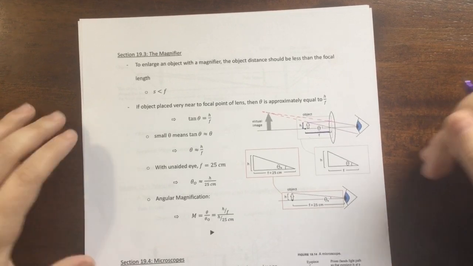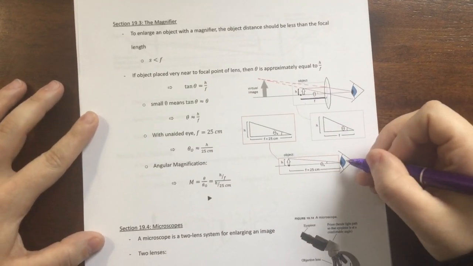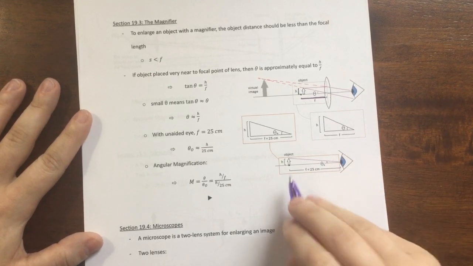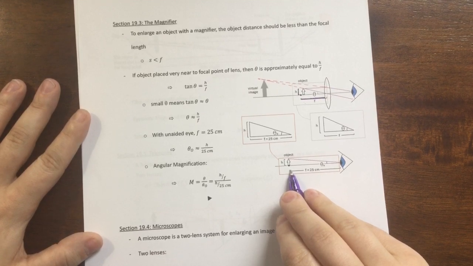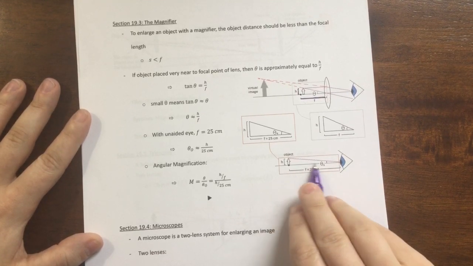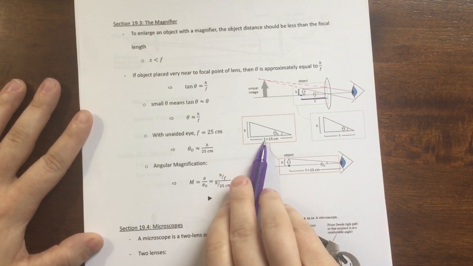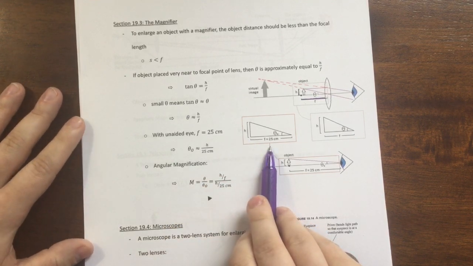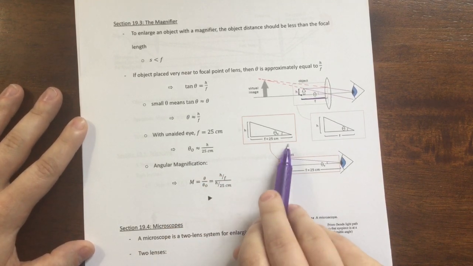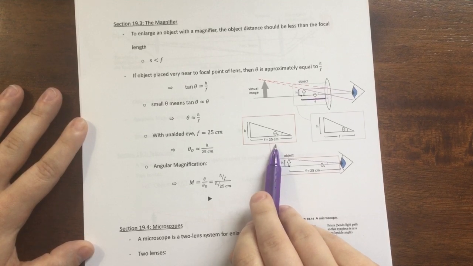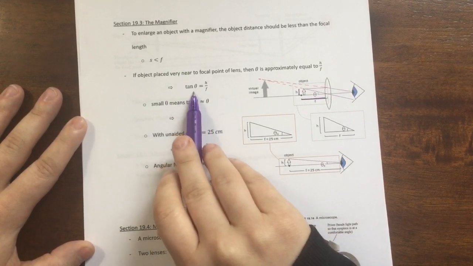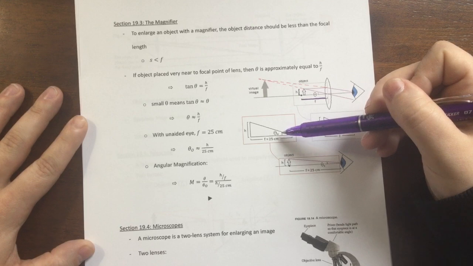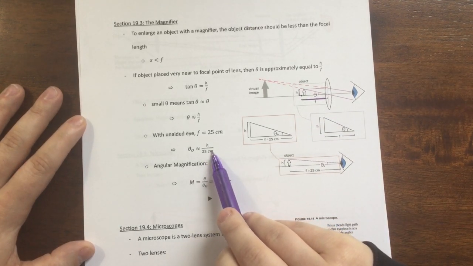Now we have the object with the unaided eye. That's down here. This object is placed at the near point, at 25 centimeters. This also gives us a triangle with the sides of h and f, where in this case the f is equal to 25 centimeters. Using the same logic as before with the small angle approximation, we can say that this theta of the object is equal to h over 25.